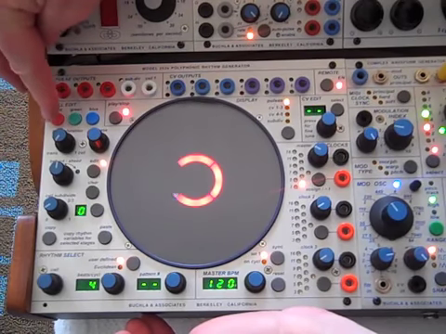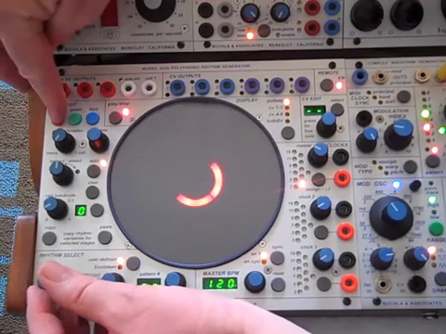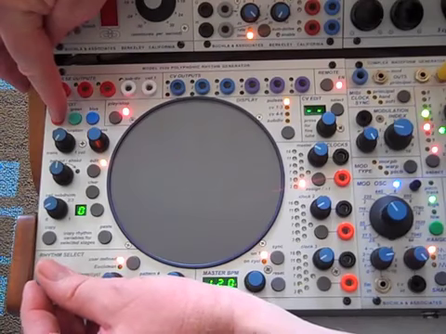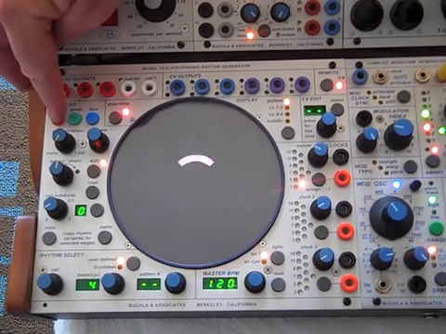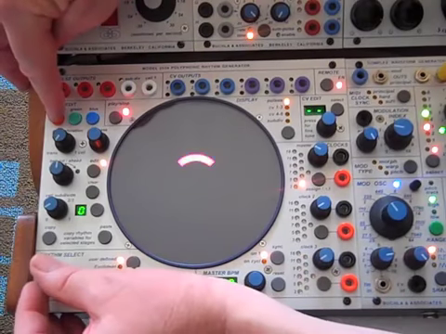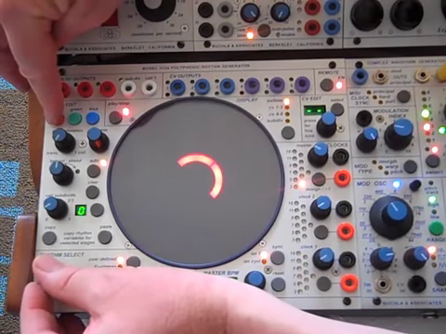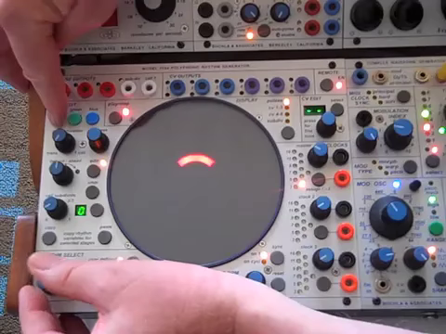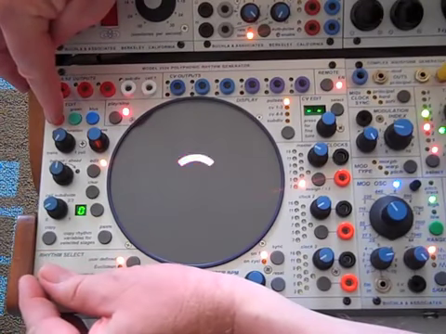And we can delete by just hitting each button. Another way to do it. So let's start with cell 1.